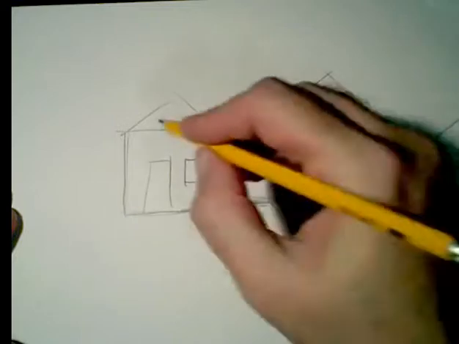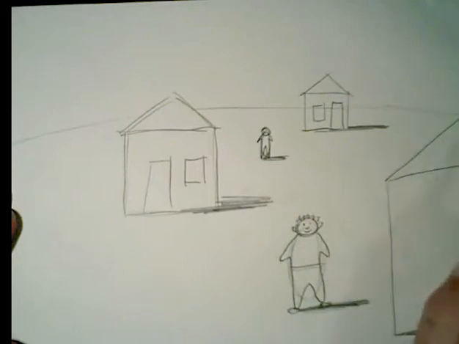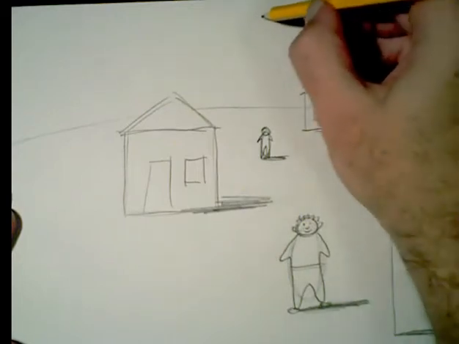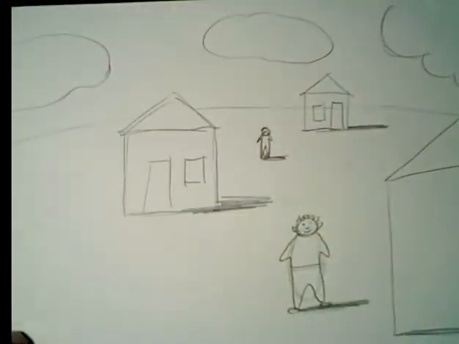Okay? So now it's going to be your turn. I want you to have a pencil and a piece of paper, and I want you to draw a character and put him in a setting, maybe a neighborhood setting like this. Okay? All right, it's your turn. Make sure you don't forget the shadows.